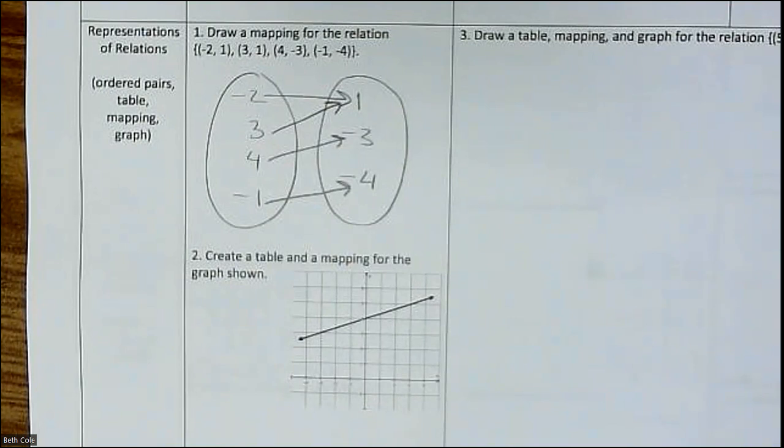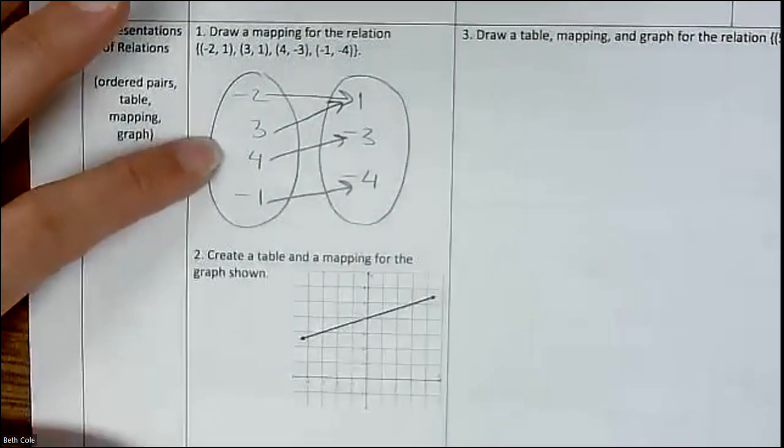When you list out your domain and range, they need to be written smallest to biggest. Here, it doesn't really matter, but if you put them smallest to biggest, you went above and beyond. So very good. Okay. So that's all we had to do for that one.